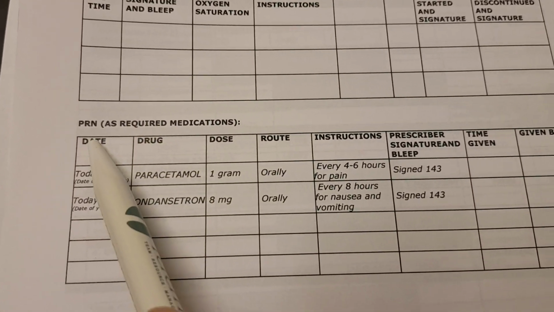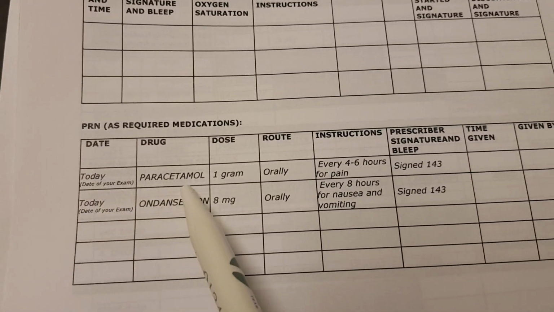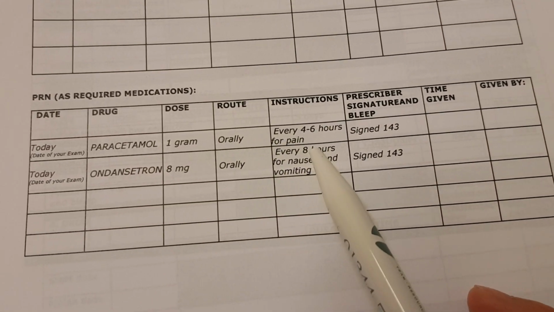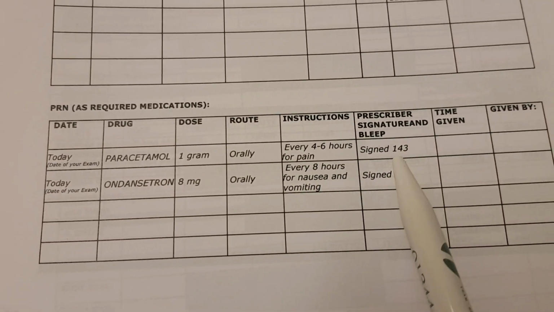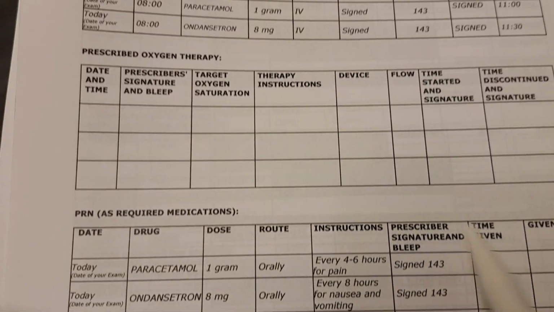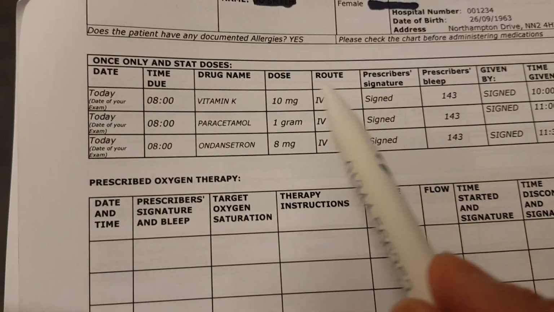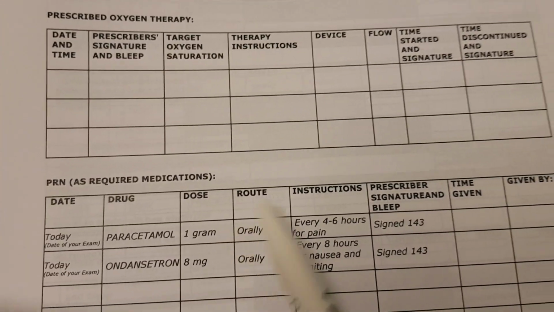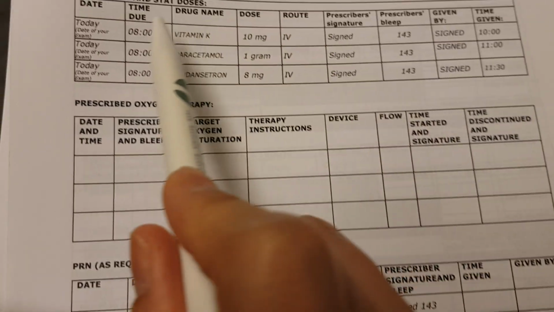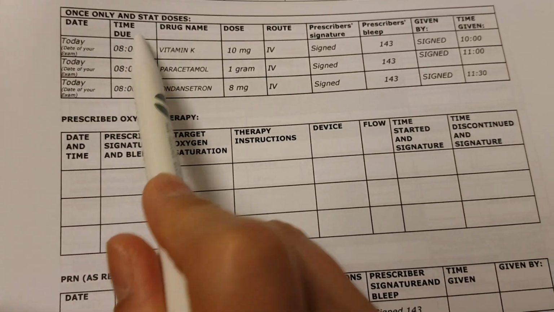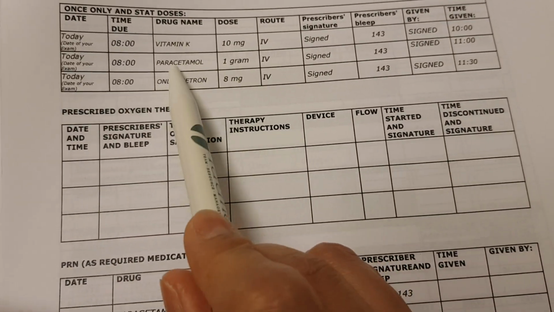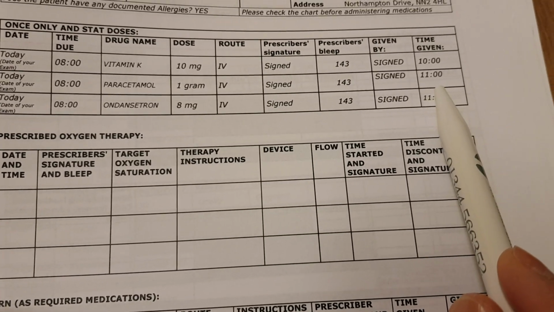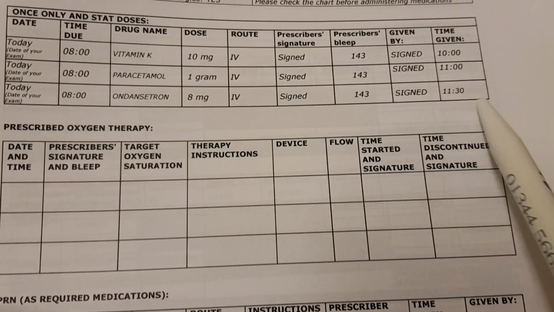So now we go to the PRN. PRN, paracetamol is prescribed 1 gram orally every 4 to 6 hours with the prescriber signature bleep number present. Now you go back up to your stat doses. If you see pain relief on the PRN and on the regular, guys, you must go back to the stat doses, because in stat doses you can see pain relief. So anyway, the drug round we said was 1400 hours.